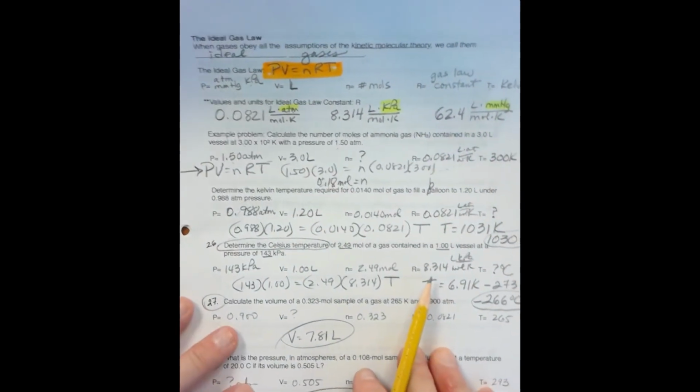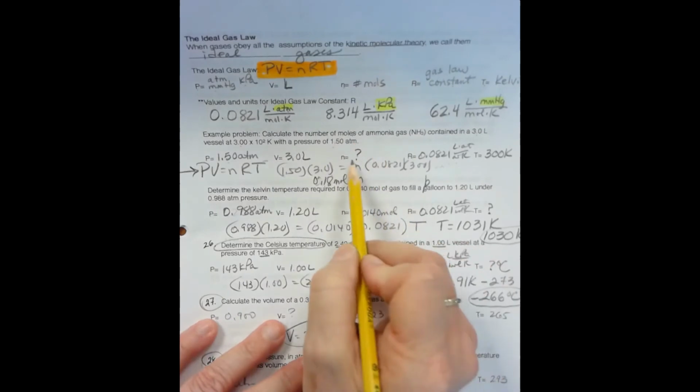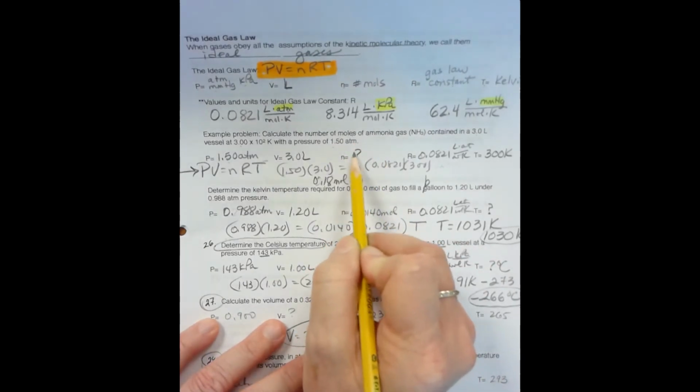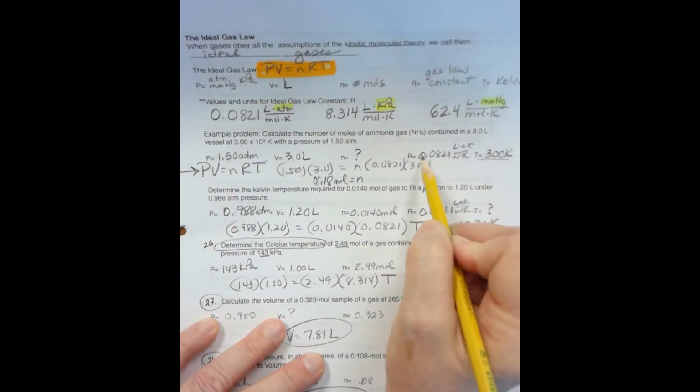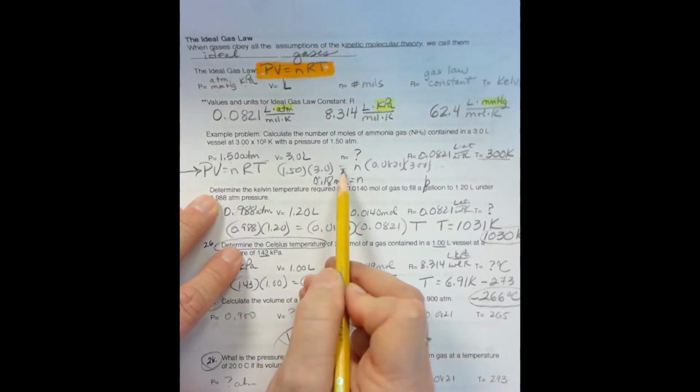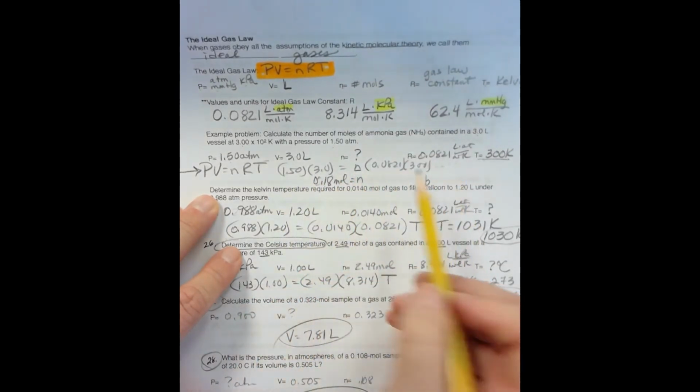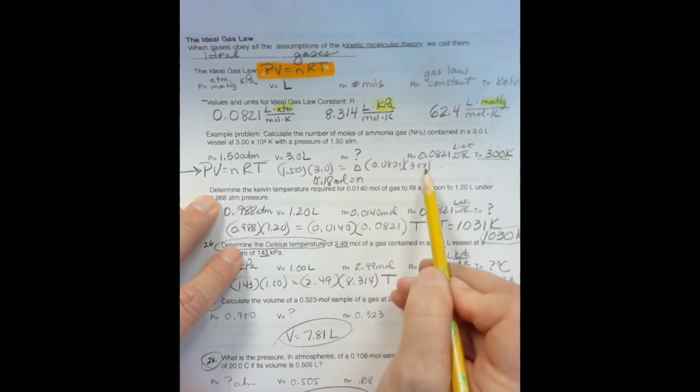So let's solve a problem. Calculate the number of moles. So here I know that n is my question, contained in a 3 liter vessel, there's the volume, at 300 Kelvin, that's the temperature, pressure 1.5 atm. Since the pressure is in atm, the R I'm going to use is 0.0821, and then I'm going to fill in 1.50 times 3 equals, there's my n, my unknown, and there's my gas law constant, and then the temperature.